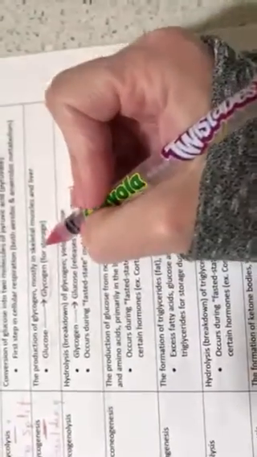Glucose is a monosaccharide and glycogen is a polysaccharide. So we're going to store our monosaccharides in the form of a polysaccharide because glycogen is a big, bulky molecule. And so we're able to store it in our cells. And again, the cells that we typically store glycogen in will be skeletal muscles and liver.